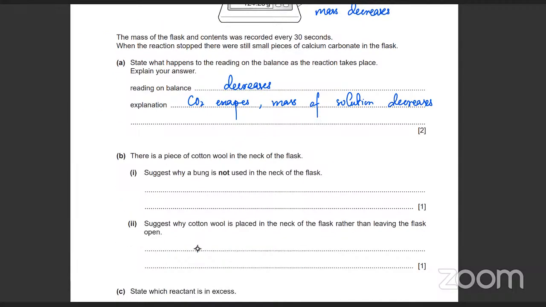There is a piece of cotton wool in the neck of the flask. Suggest why a rubber bung is not used in the neck of the flask. Why not? Because the carbon dioxide would not be able to escape. If the carbon dioxide cannot escape the container, the container will not lose mass, so there will not be any change in mass.